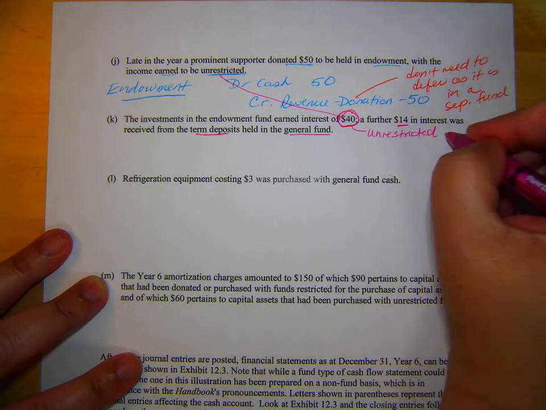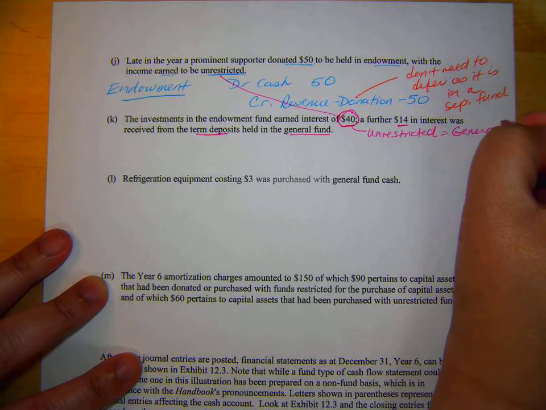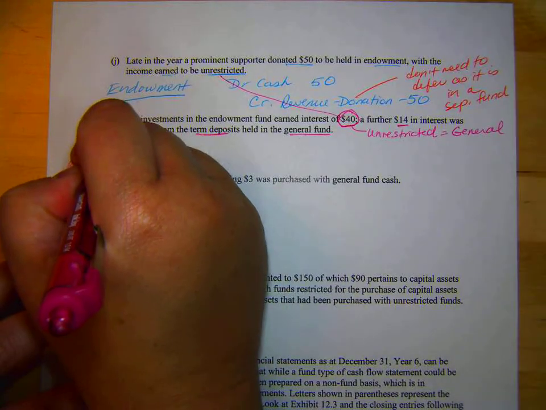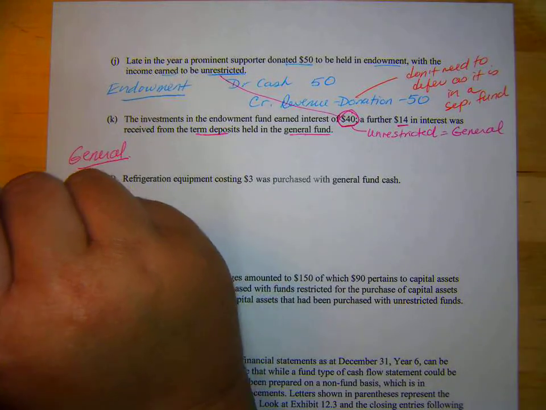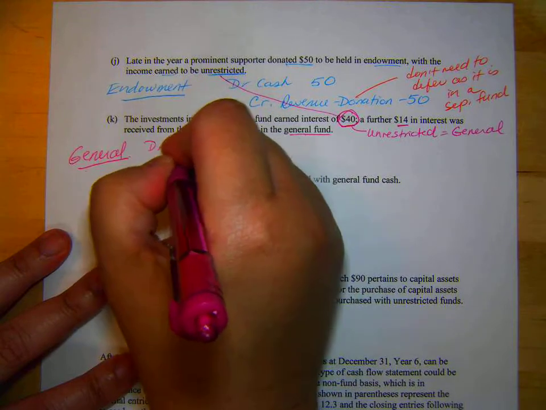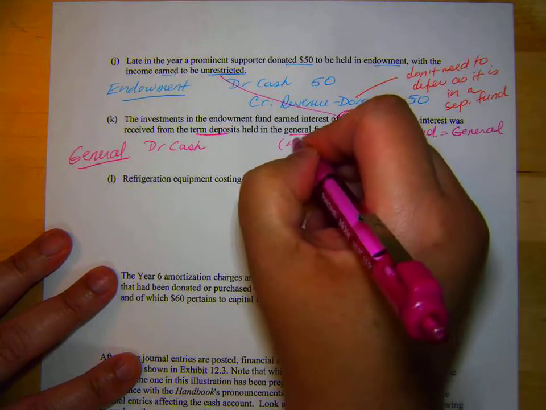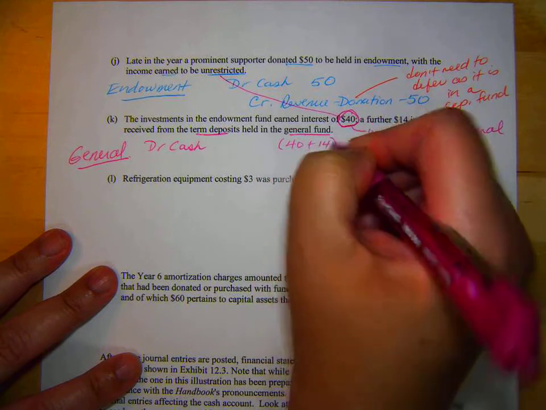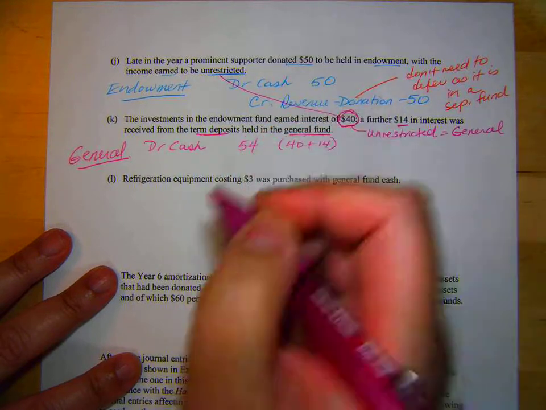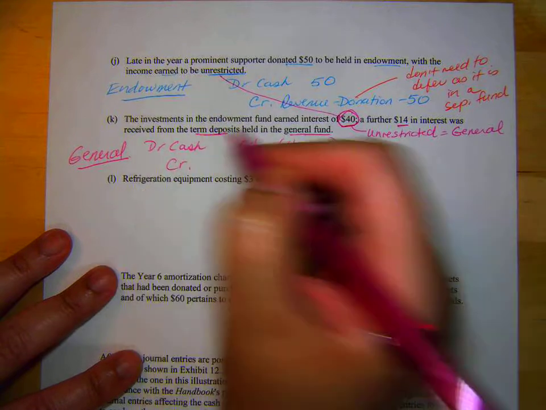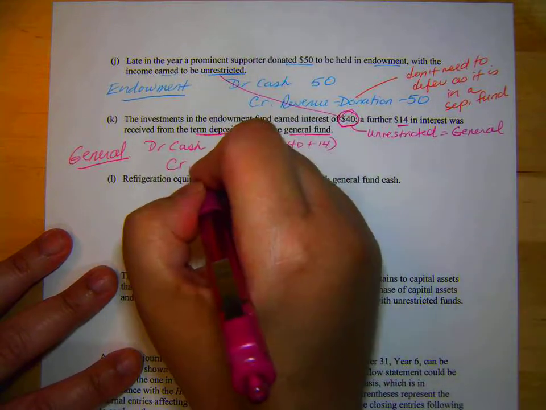So, it's going to be in the general fund. So both of these things go in general. We're going to get some cash, and that's 40 plus 14, which is 54. And we're going to credit revenue.